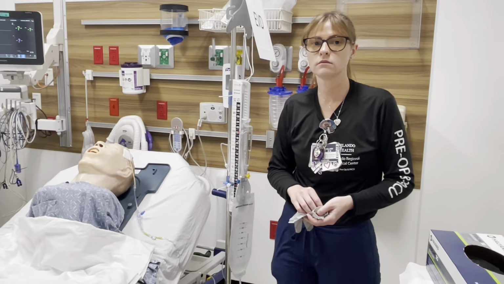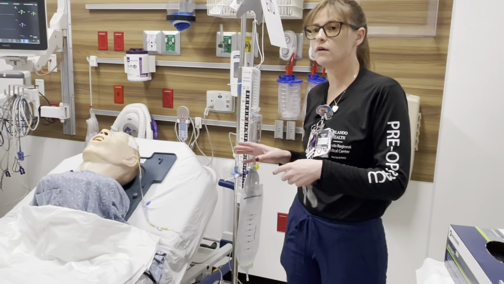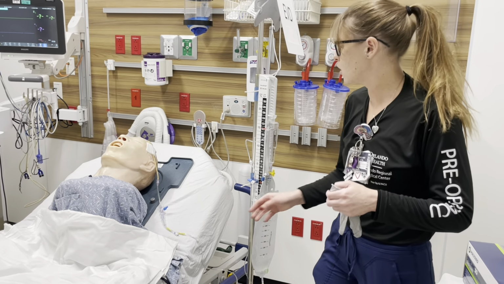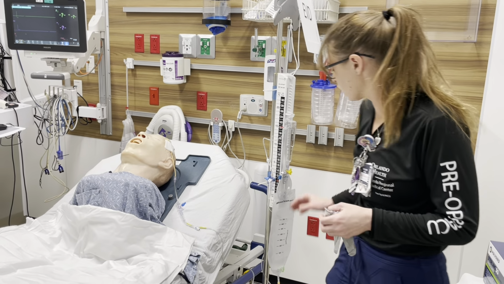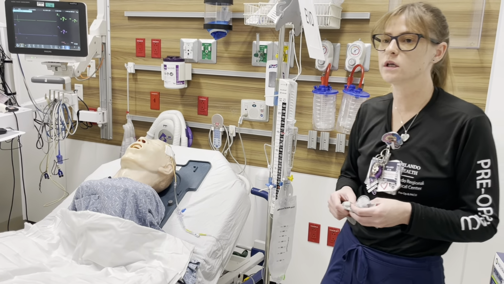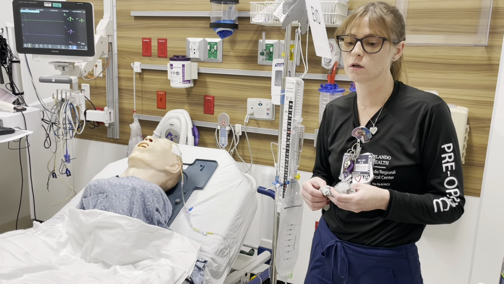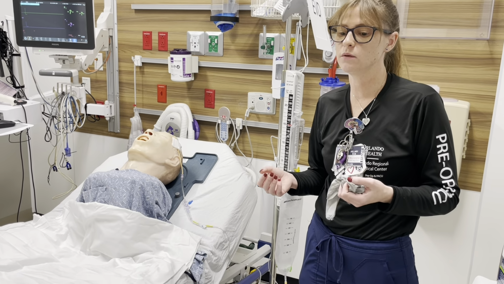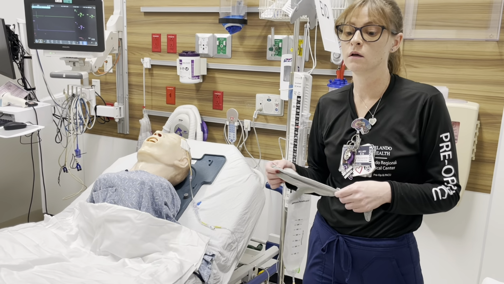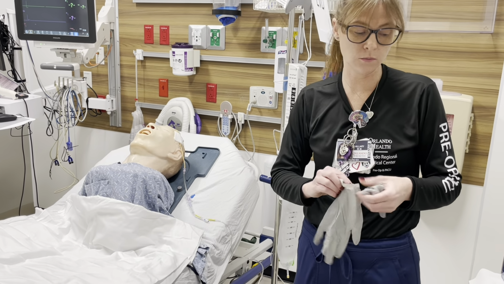Okay, so now that we are all level, we've made sure that all of our stopcocks are closed, and we know what our orders are, we can go ahead and start setting up the transducer, so that we can monitor our ICP, and so that we can correctly drain some CSF if need be.